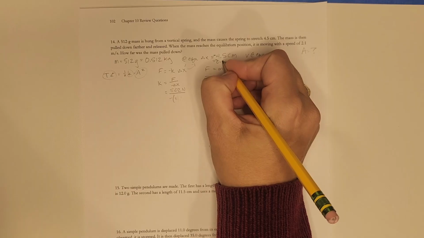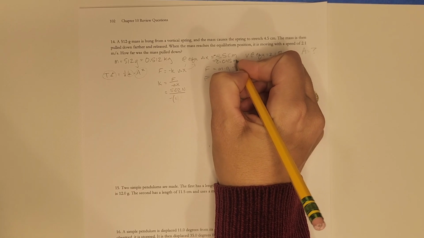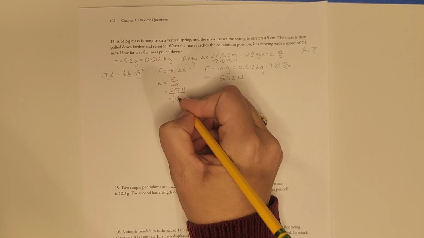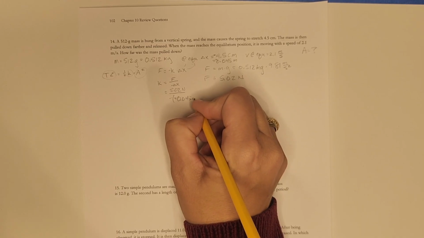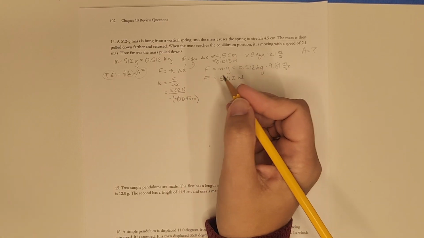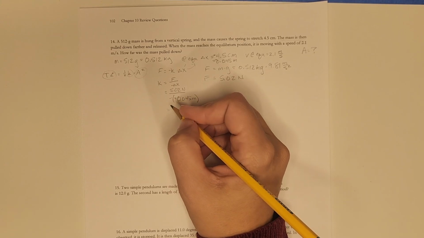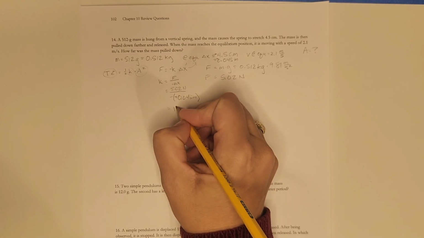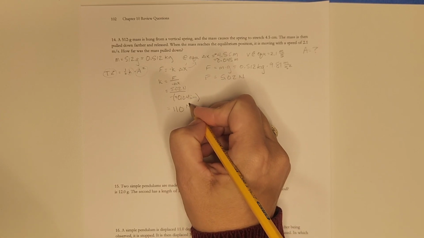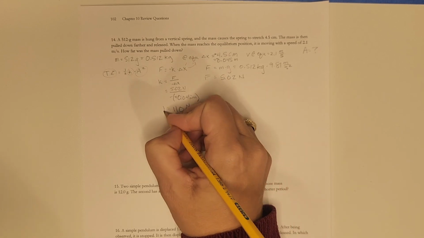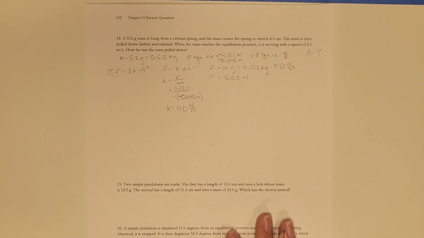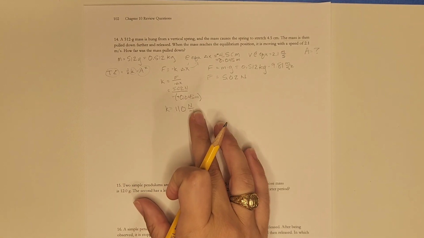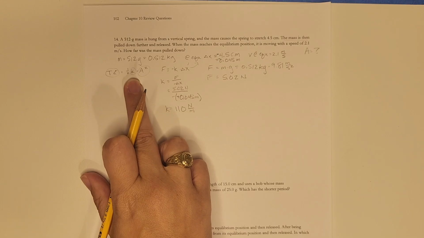So negative 0.045 meters. And we get 110 newtons per meter as our k. So now we have one part of this.